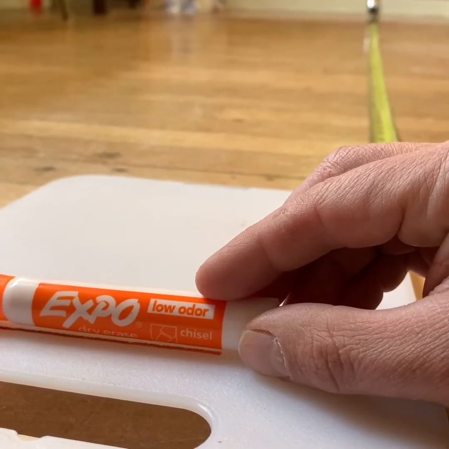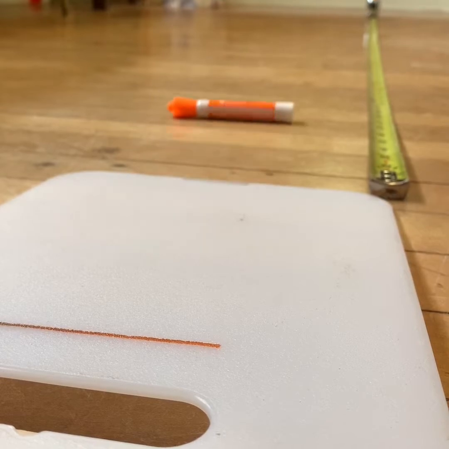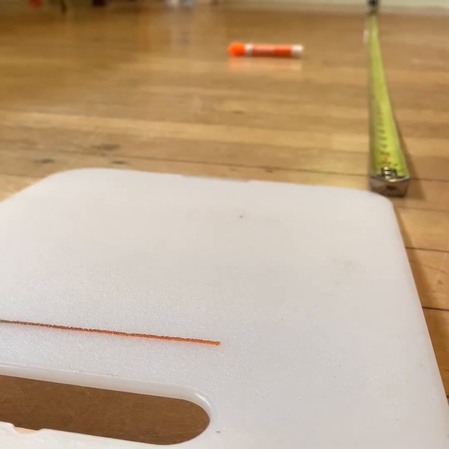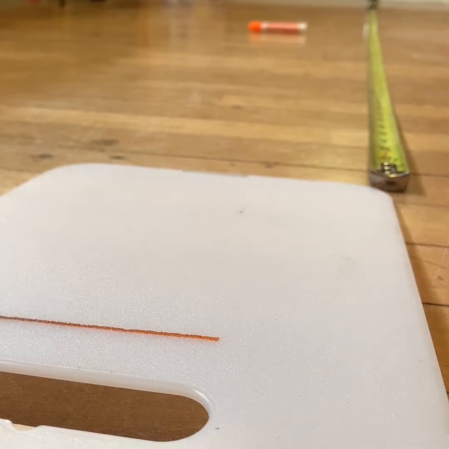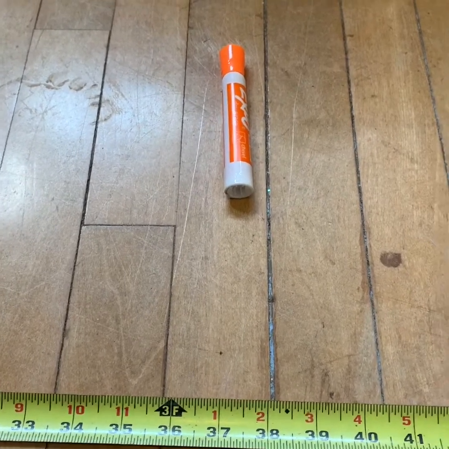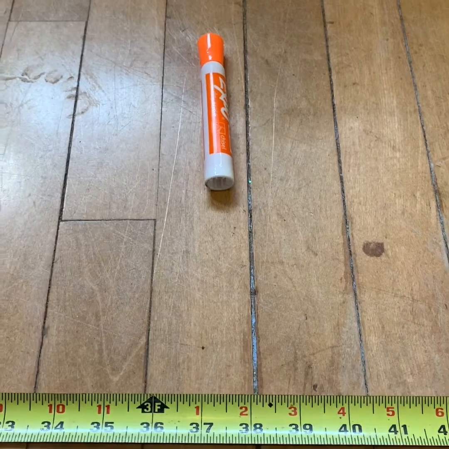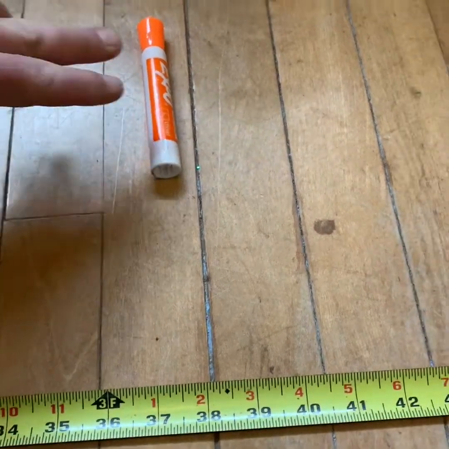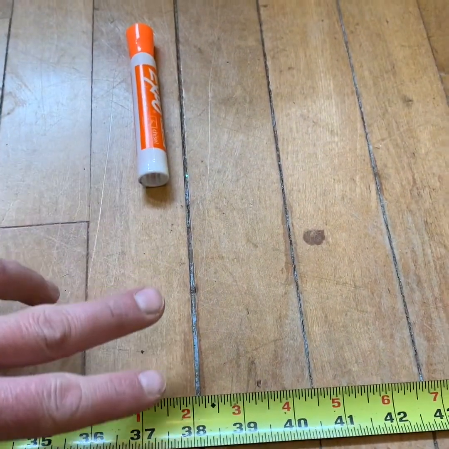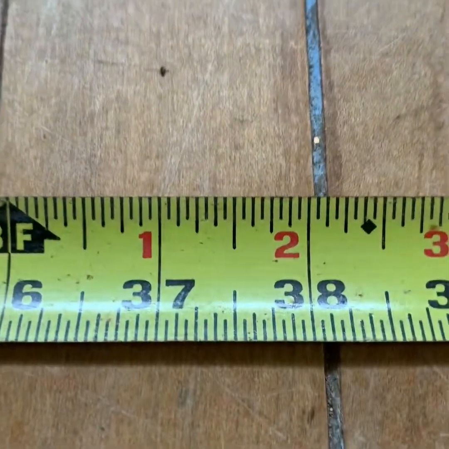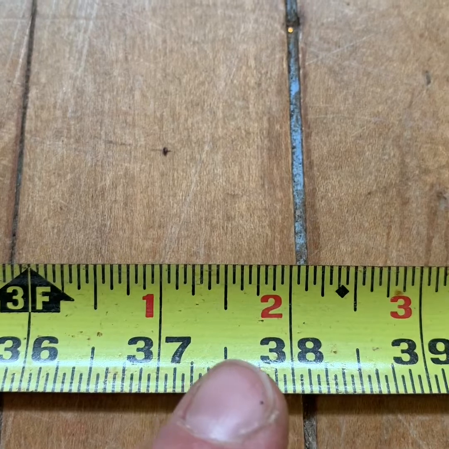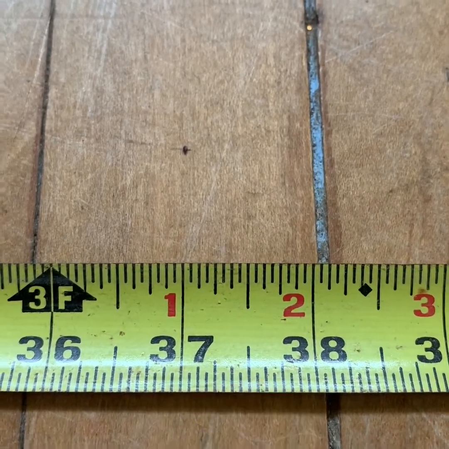Give it a roll. Clearly, this part of the experiment will take a little bit of estimating. Based on where the marker landed and the tape measure, I'm going to go with 37 1/2 inches.